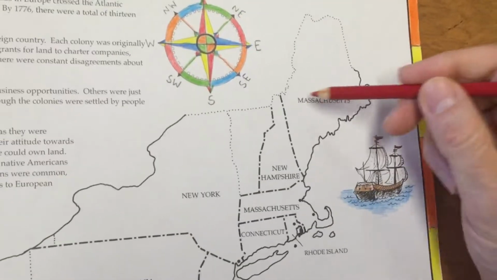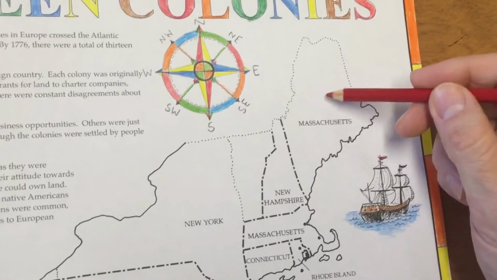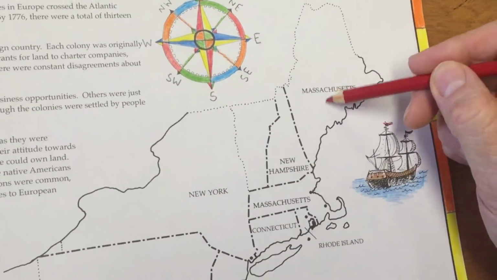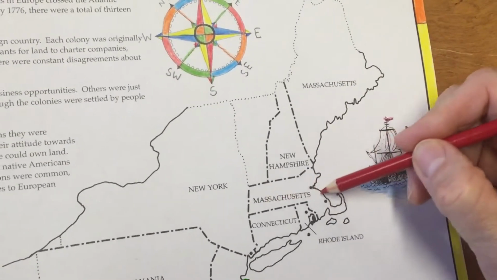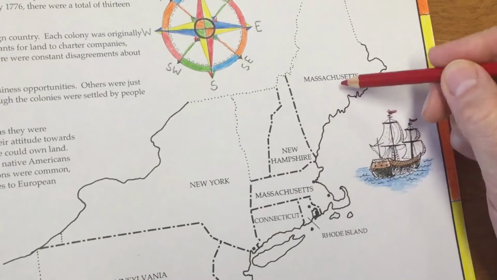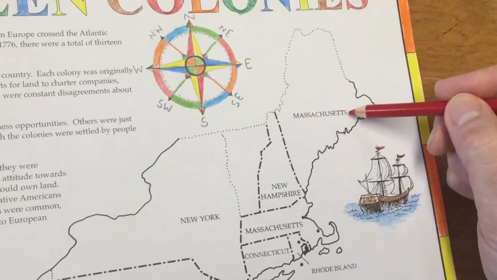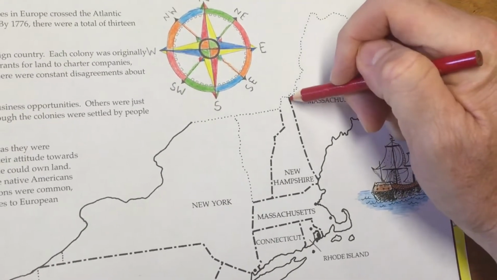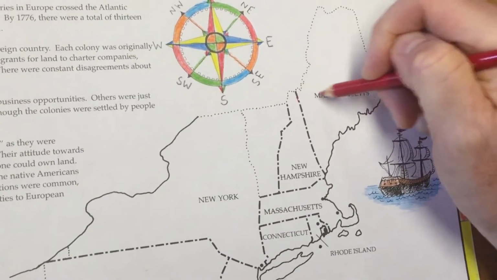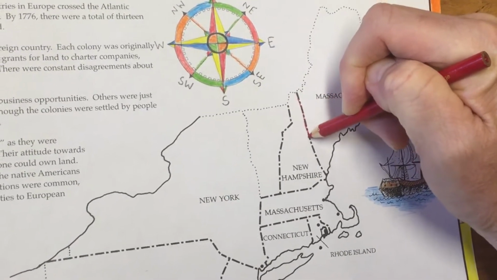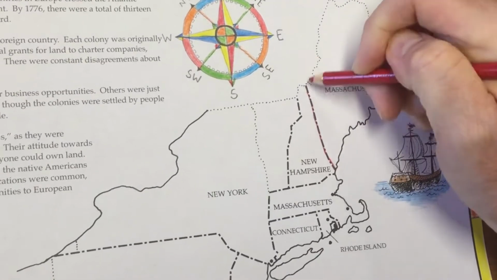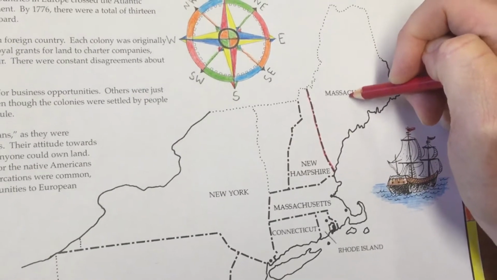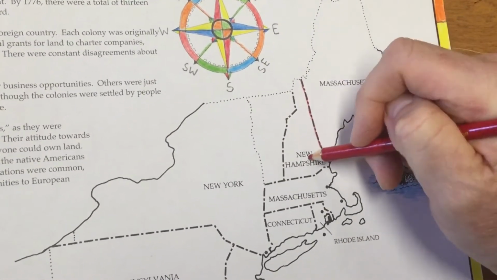Now it's interesting to see that what is present day Maine, the state of Maine, was once part of the Massachusetts colony. So you have Massachusetts here and also up here, which is present day Maine. I wanted to point that out. It might be a little confusing when you see Massachusetts, but that was part of the Massachusetts colony. Okay, so I'm just going to trace that line between Massachusetts colony and the New Hampshire colony.